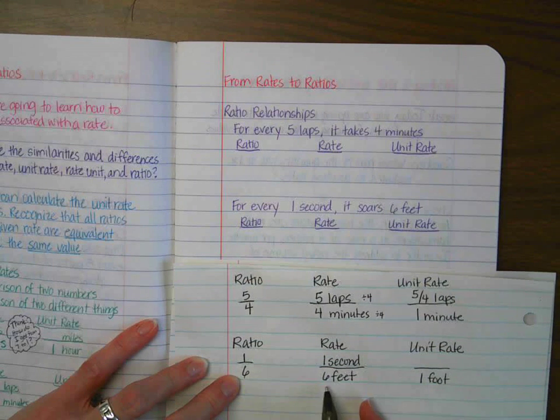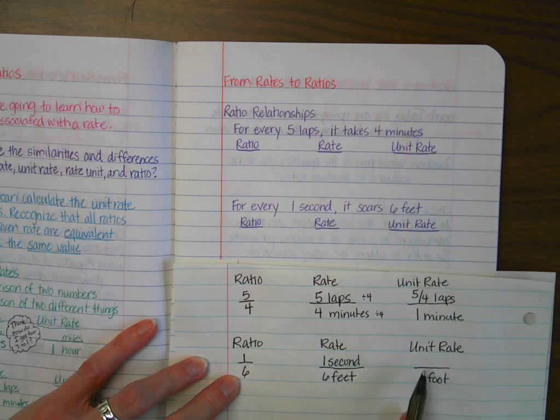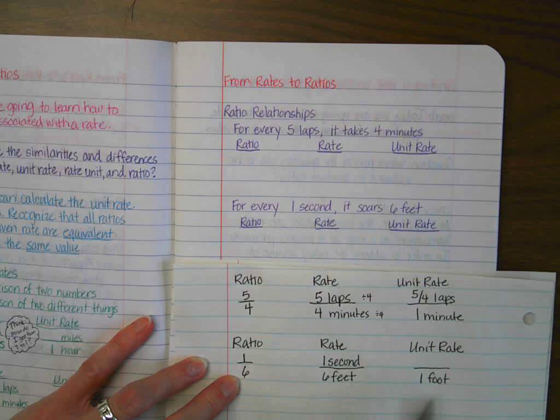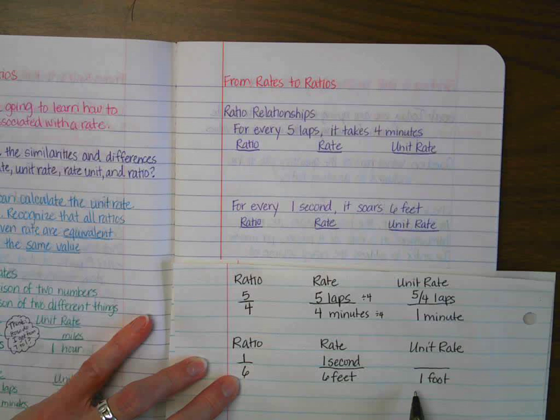So we know that in 1 second, the bird can travel 6 feet. So how many seconds does it take the bird to go just 1 foot? Because we already know it takes 1 second to go 6 feet. How much time does it take the bird to move only 1 foot?